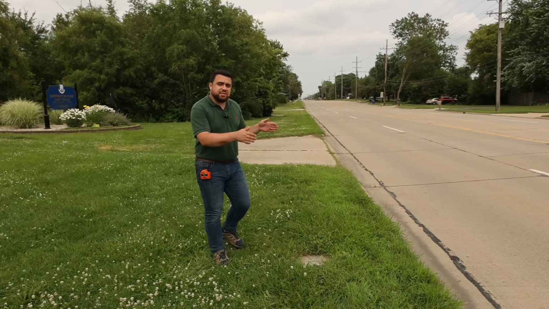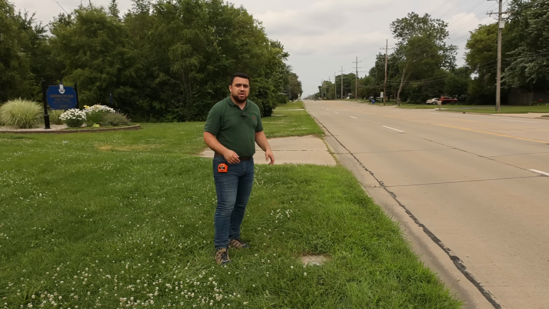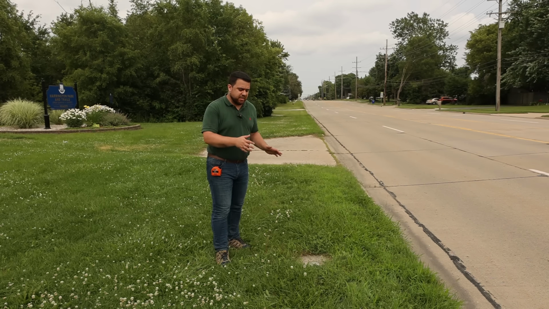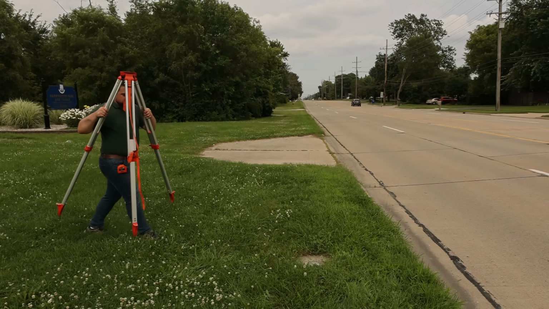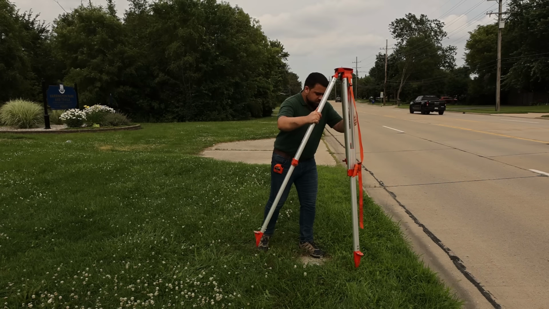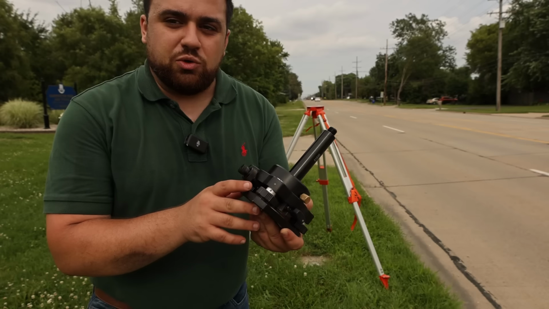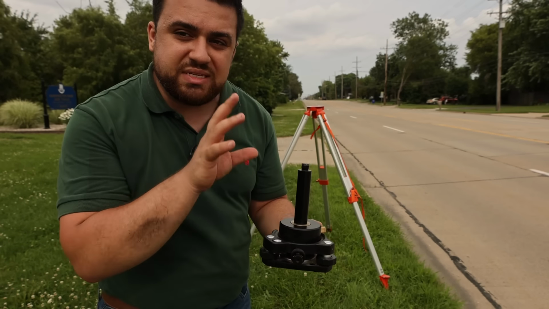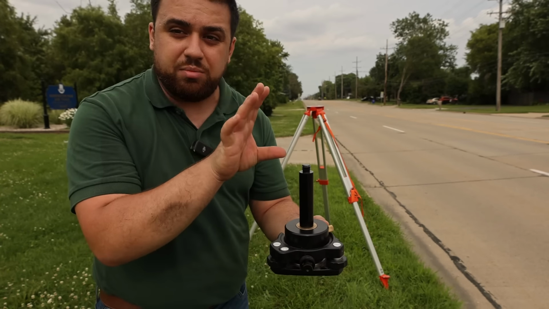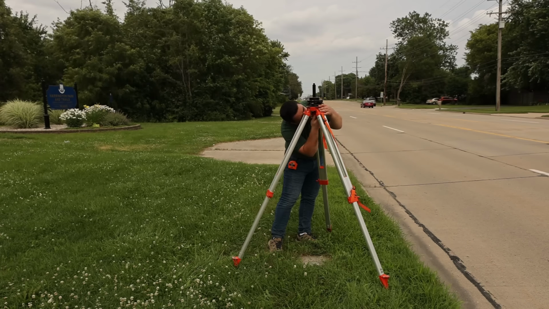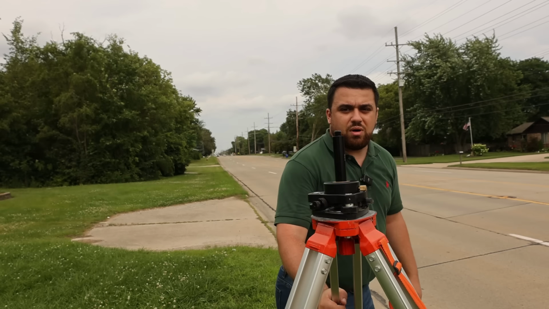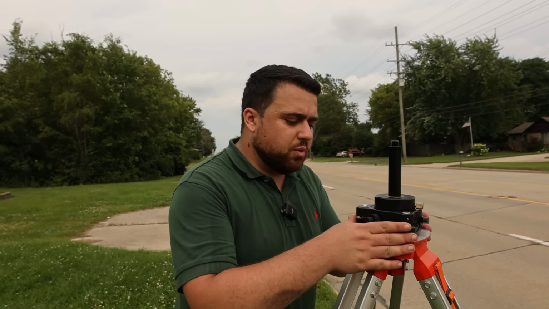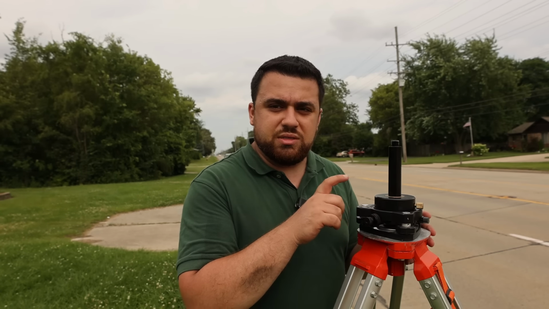So this is the NGS survey monument that I'm going to be setting our base station over. I'm going to start by putting the legs right here. And so using this tri-brack, I'm going to level it so that we can set our base station on top. Okay, screwing it in. Go ahead and step on the legs. And now I'm going to level this so that the bubble is in the center.